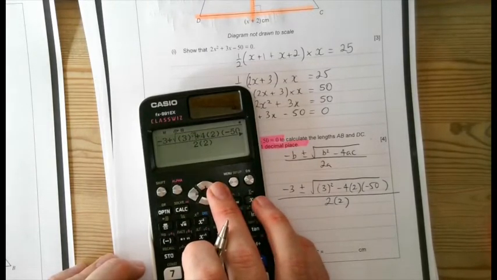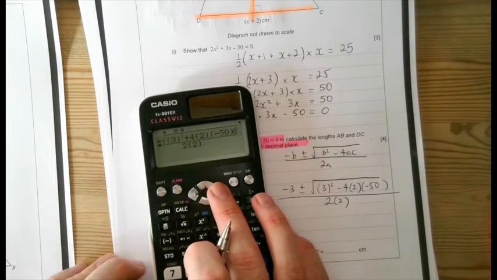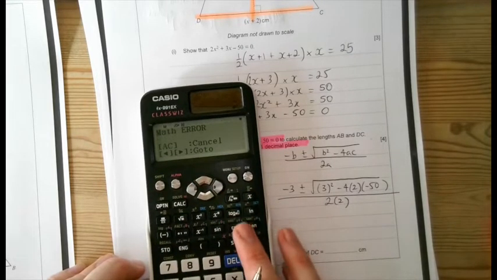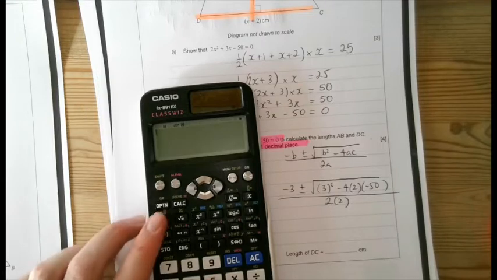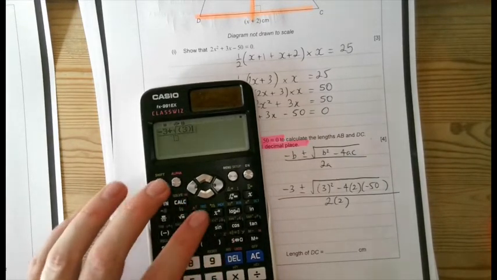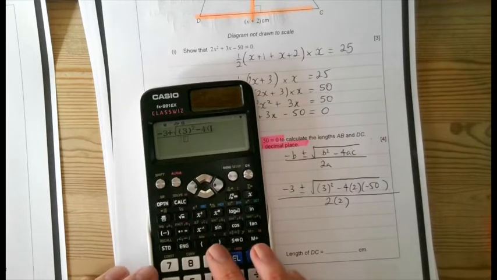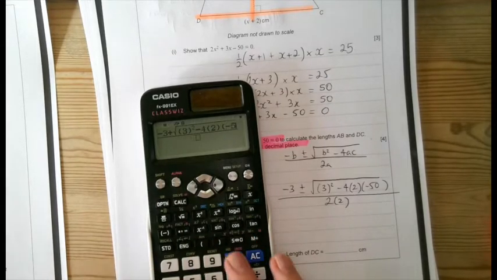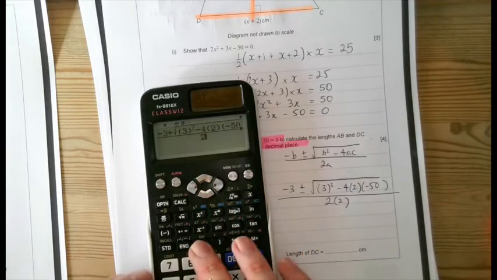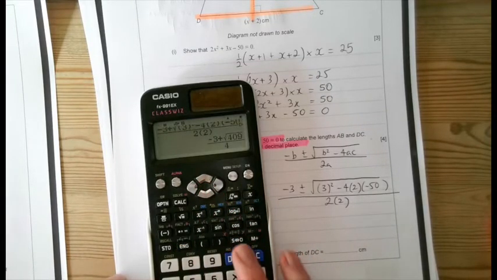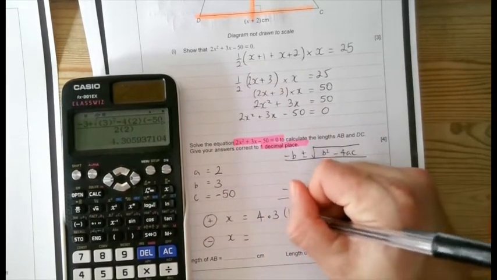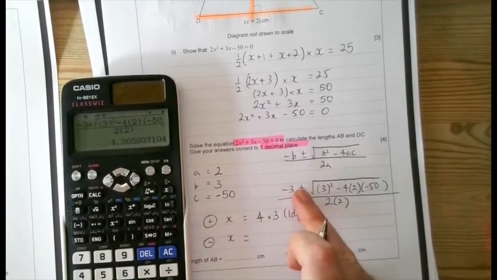Something's definitely gone wrong because it gave math error, but I can't see what it is. If that ever happens to you, the best thing to do is hit AC and stick it in again. Minus 3 plus square root of 3 squared, minus 4, lots of 2, lots of minus 50. I think I had plus before, that might have been the problem. 2 brackets 2, and I press equals and I get a solution this time, which is 4.3 to 1 decimal place. That's when I added that square root.